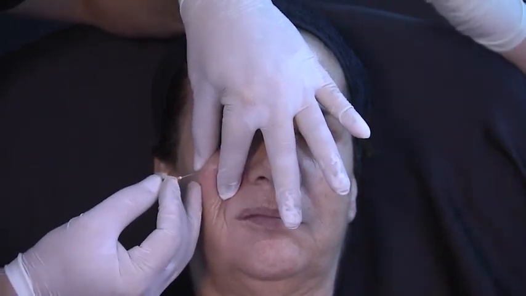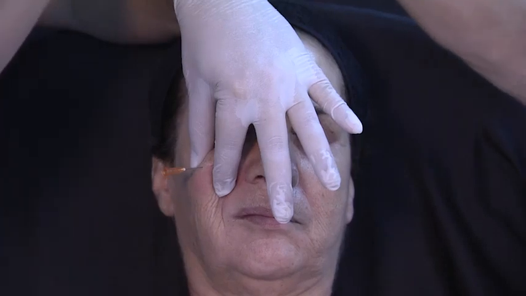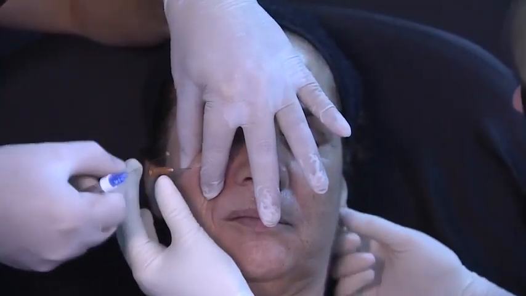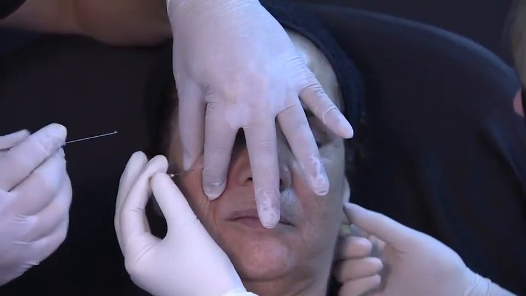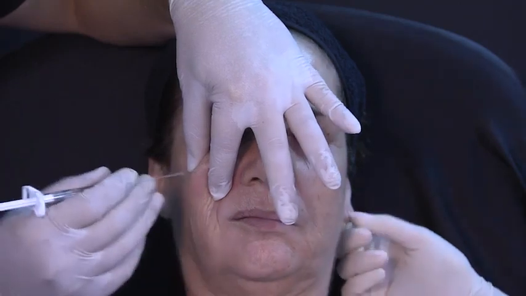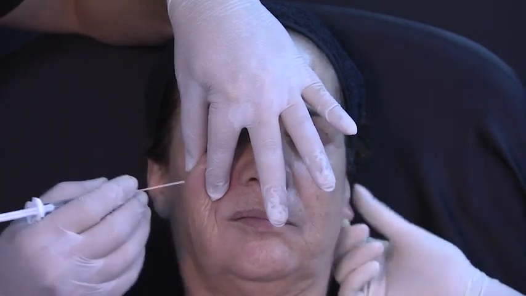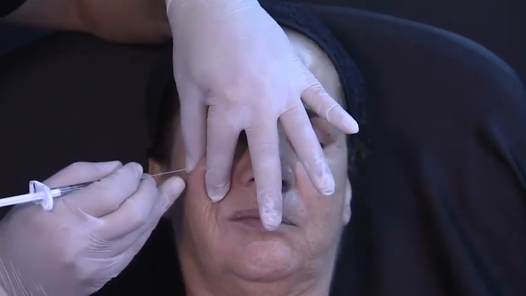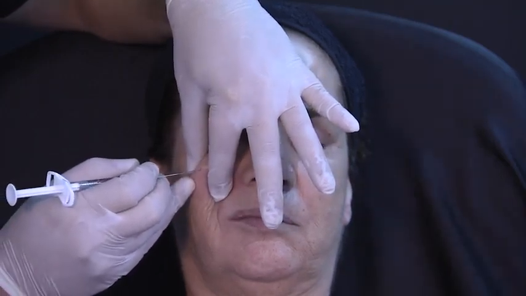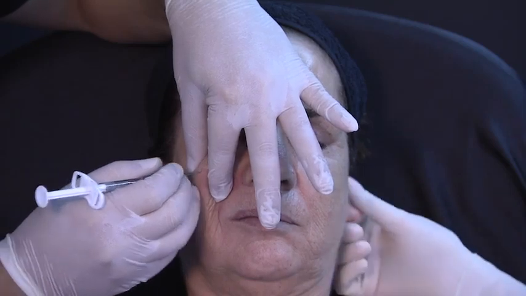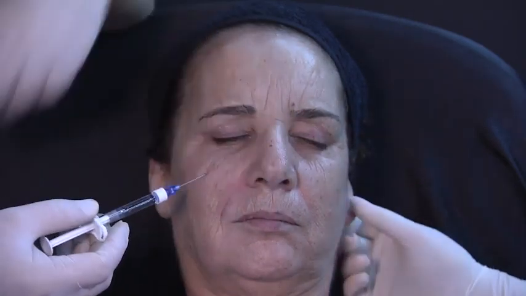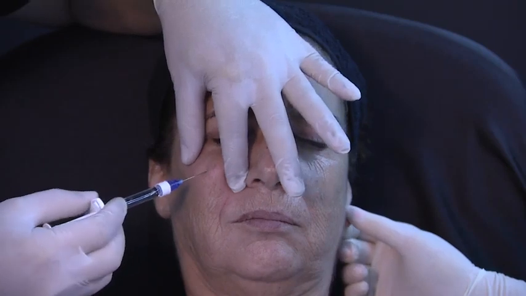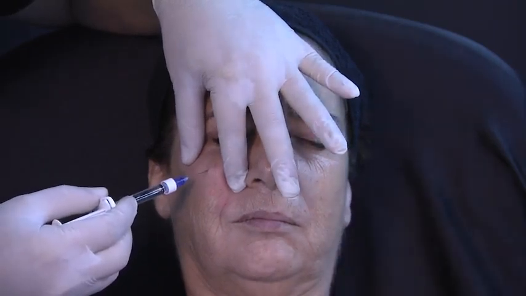I don't know what you're doing, but right. So entry point, pinch the skin. Always pinch the skin. And only enter with a little bit of the needle. I don't need to do all the tunneling and everything, because if not, I have more chance to bruise. Hold like a dart. Wait for the bleeding, which she doesn't. Okay, there it is. Easy.